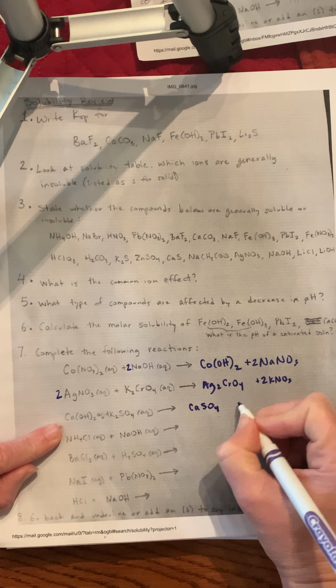The ammonium and the sodium are going to switch places because those are the positive ions, so the NH4 will go with the hydroxide, and the sodium will go with the chloride. The barium will switch places with the hydrogen ions and form barium sulfate. The hydrogen then goes with the chloride, and you need 2 of these.